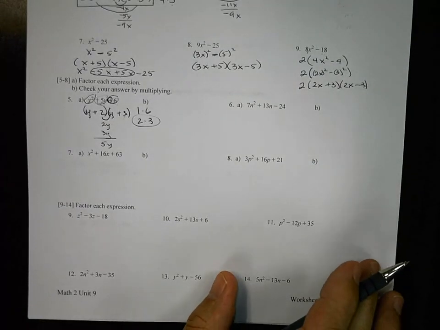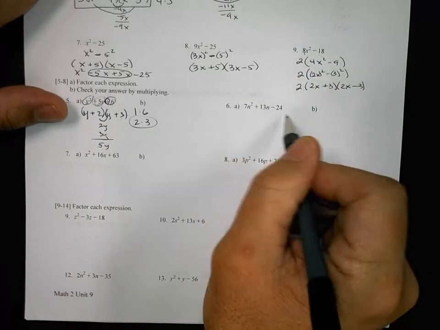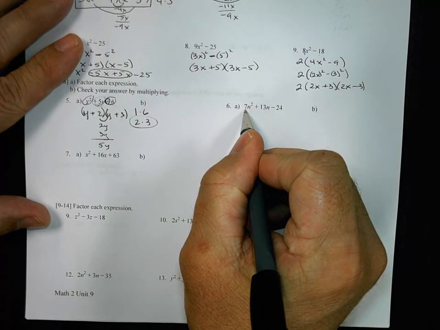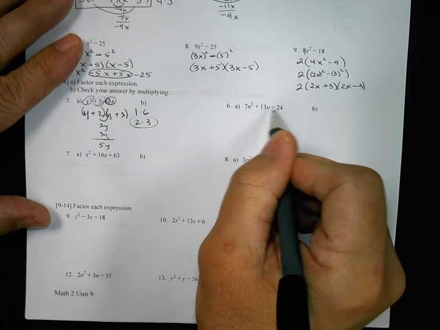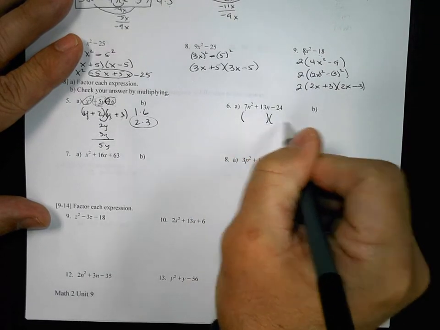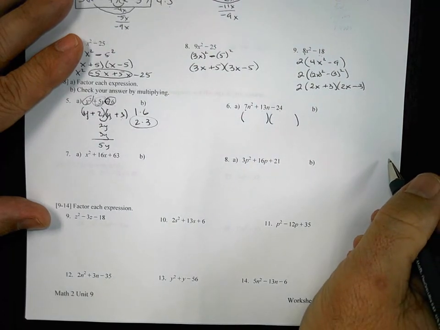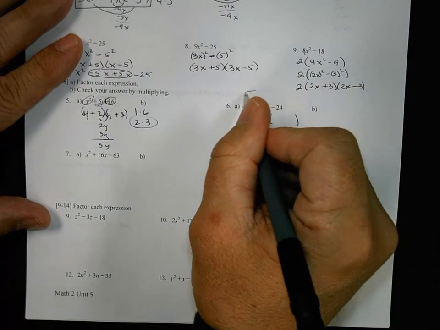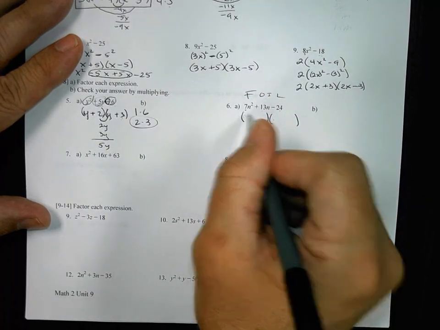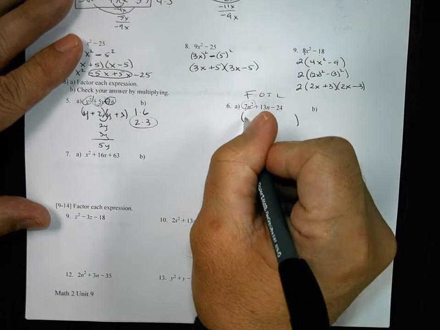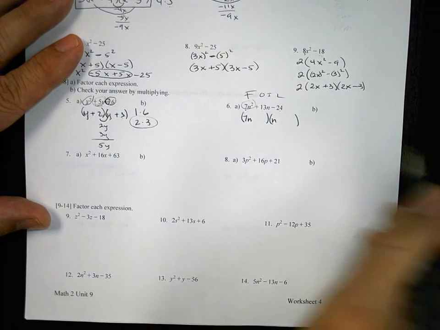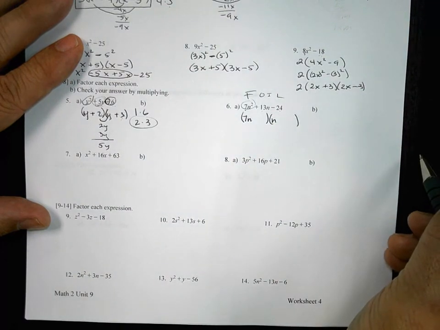All right, moving on to number 6 over here. All of a sudden it got more challenging because we have this leading coefficient. So maybe I can factor out a GCF from 7, 13, and negative 24. Nope. So if I'm going to be able to factor this trinomial, it's going to be into two smaller binomials. Again, thinking reverse foiling, F-O-I-L, the two fronts are going to multiply together to give me 7n squared. So it's going to have to be 7n and n because 7 is a prime number. 7n times n is 7n squared.